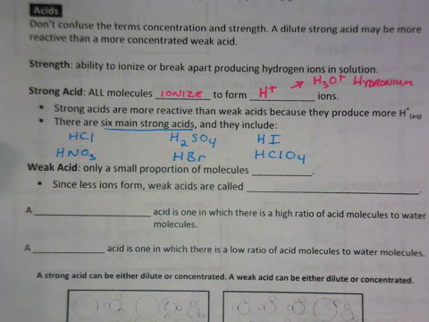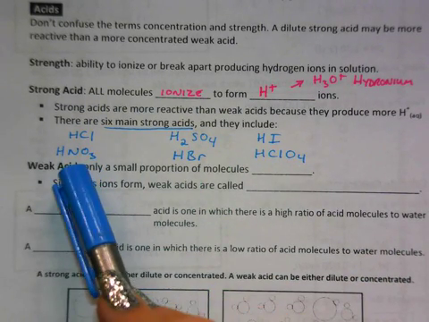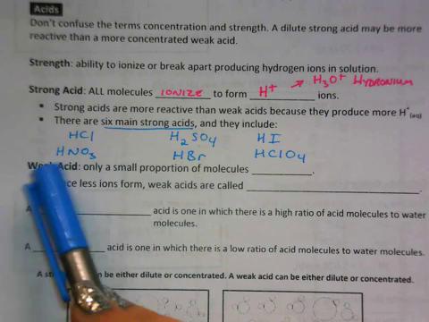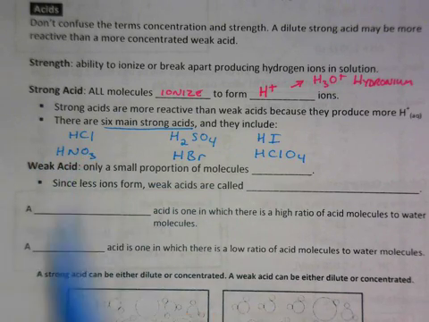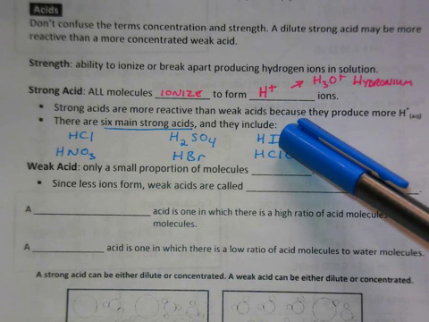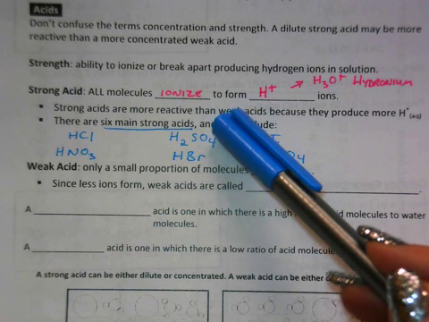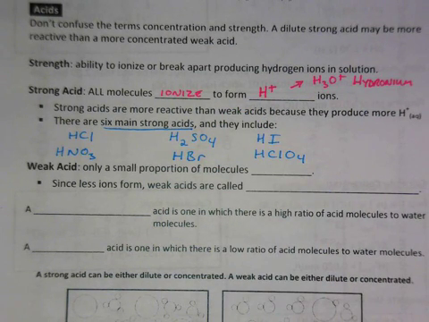They are strong because every time I put any of these into water, every single molecule splits into H plus and whatever the anion is. In this case, the anion would be the iodide anion, I negative. Here it would be SO4 2 negative. It splits into ions, like we did when we did net ionic equations.